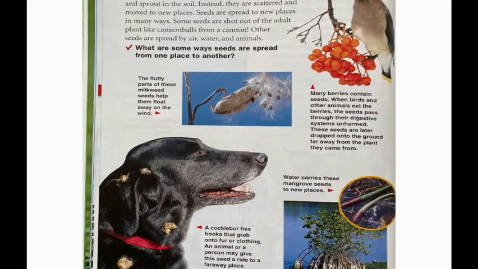Next to the photo of the dog, we have the caption that says that a cocklebur has hooks that grab onto fur or clothing. An animal or a person may give the seed a ride to a faraway place. And then in the bottom right-hand corner, above the photo, the caption says, "Water carries these mangrove seeds to new places."